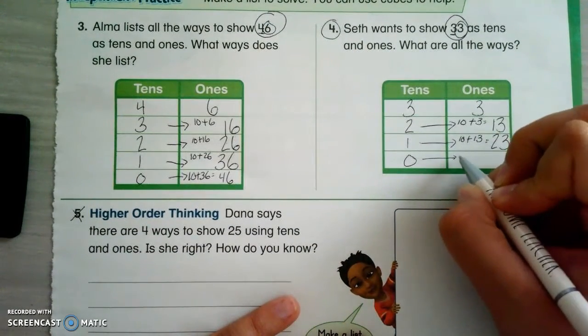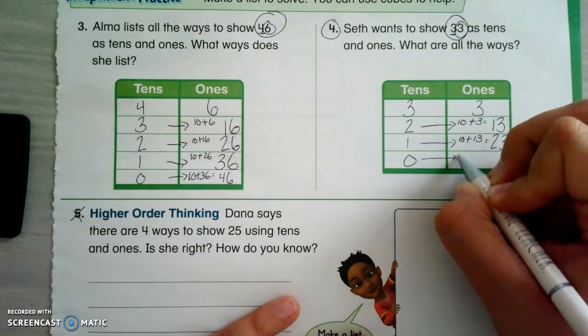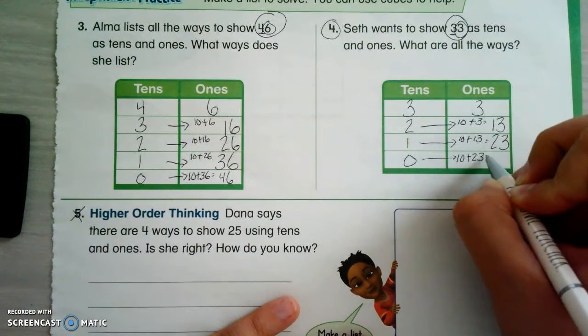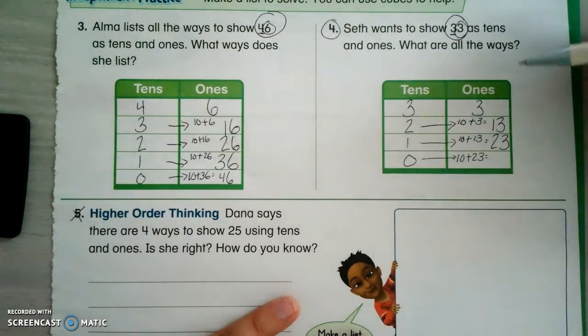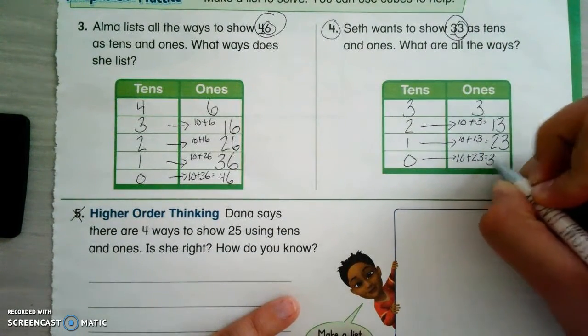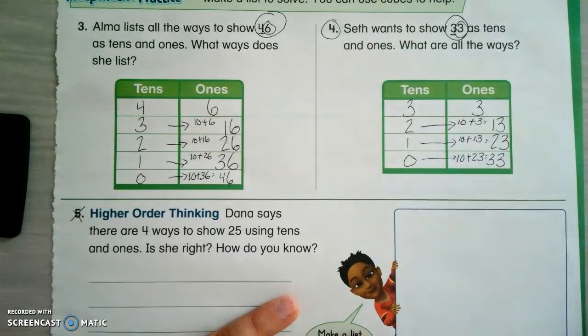And I'm going to do 10 plus 23. I don't know what that is again, so I'm going to count by tens. 3, 13, 23, 33. You got it right, kiss your brain.